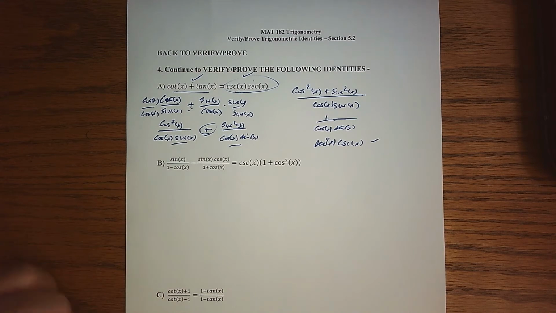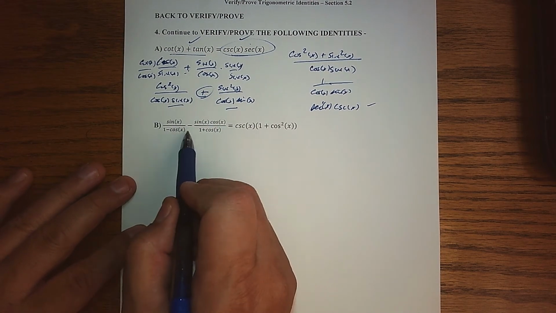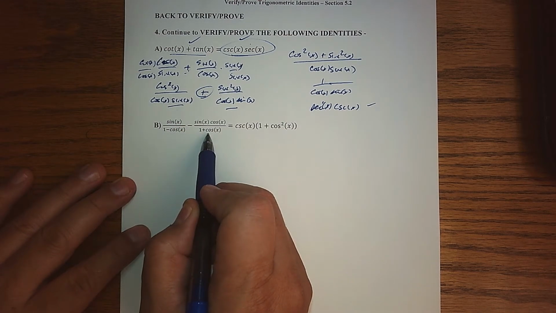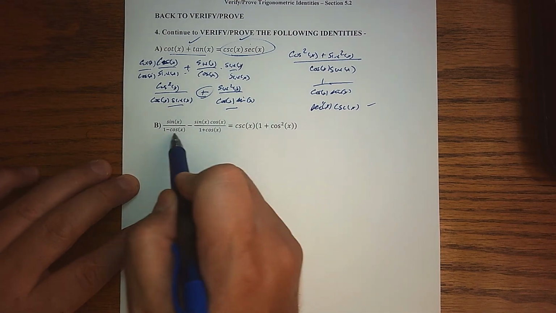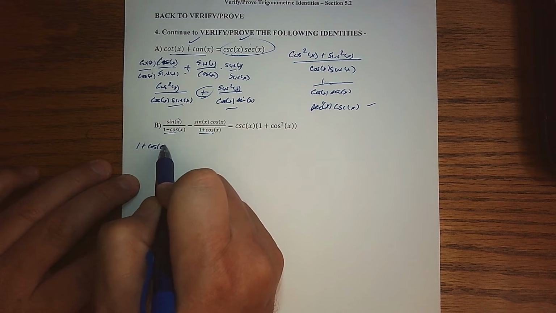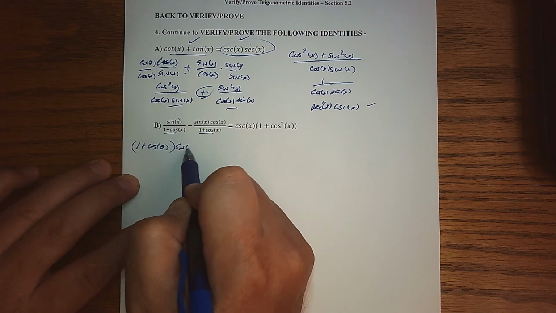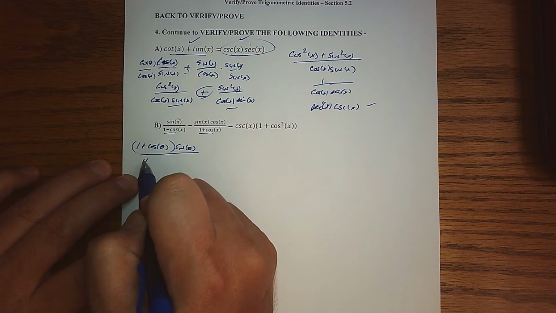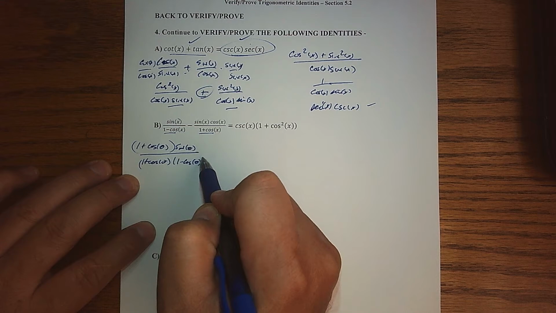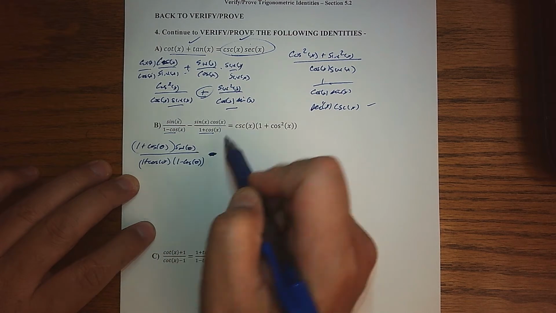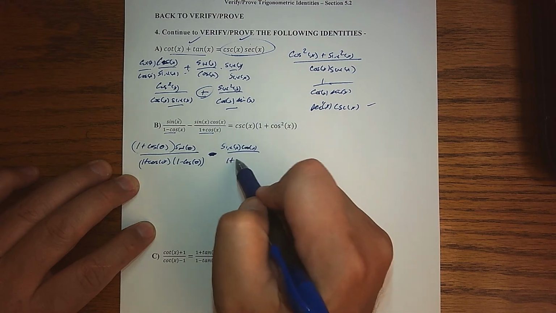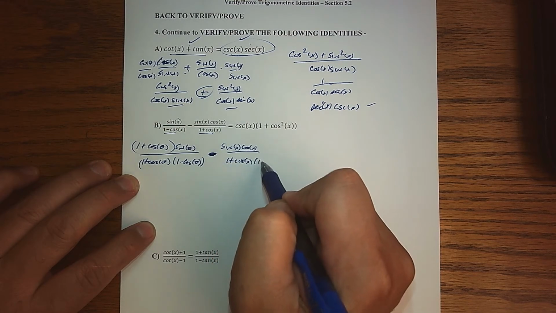Next problem. All right, and so in the next one, in my opinion, this subtraction seems to be the worst. And what we have is a 1 minus cosine and a 1 plus cosine. So let's go ahead and find a common denominator. It's basically this times that. So this fraction we need to multiply by 1 plus cosine. And so if I do that, I get 1 plus cosine of theta times 1 minus cosine of theta, right? Oops, minus. Here what we're missing is the 1 minus cosine.